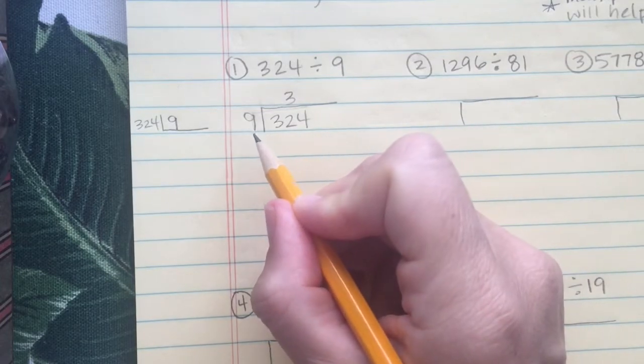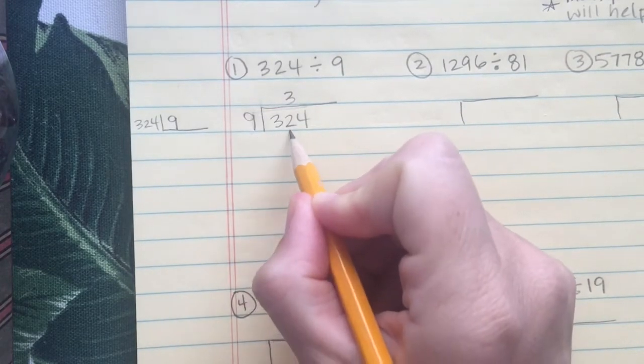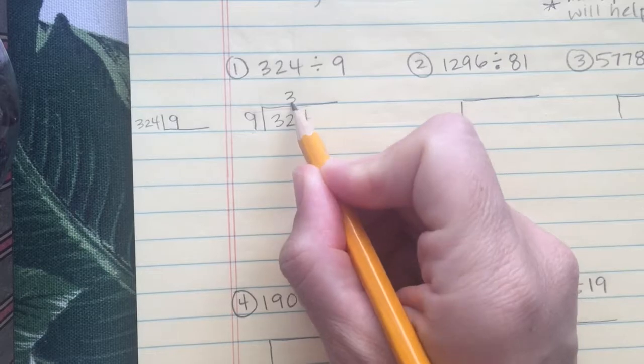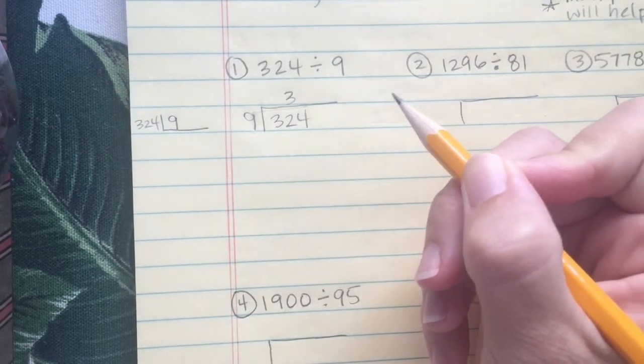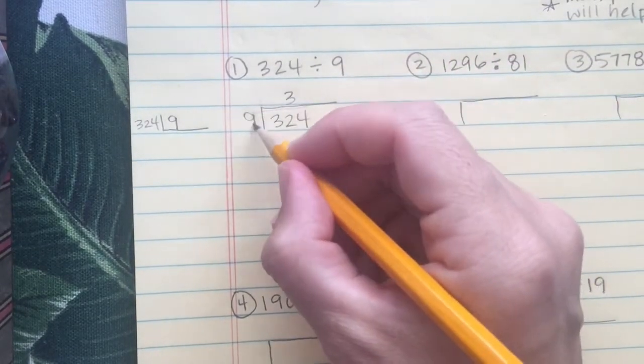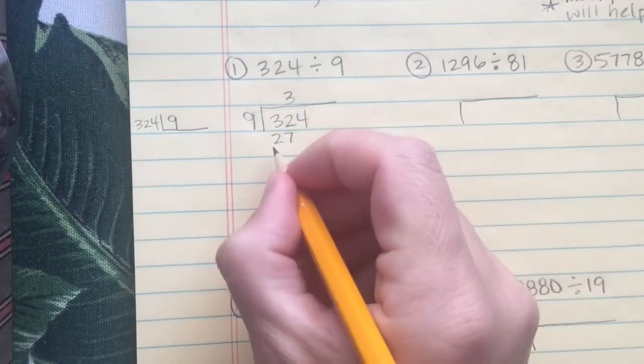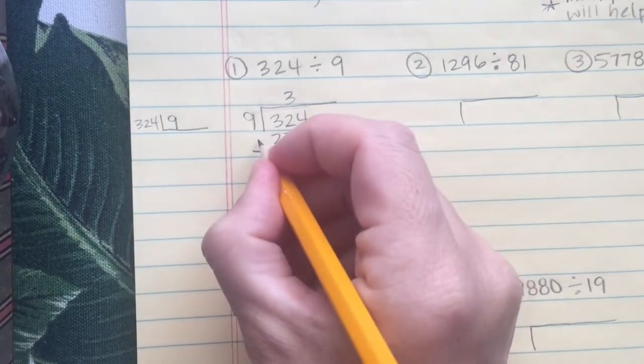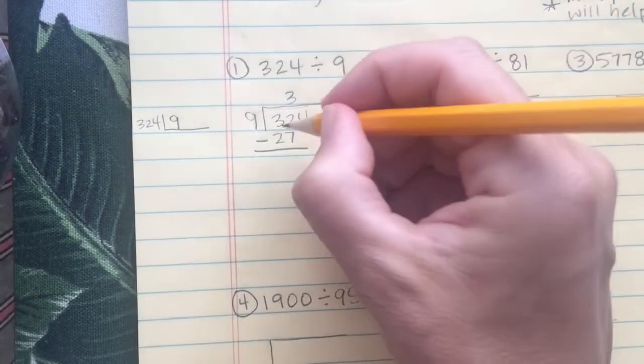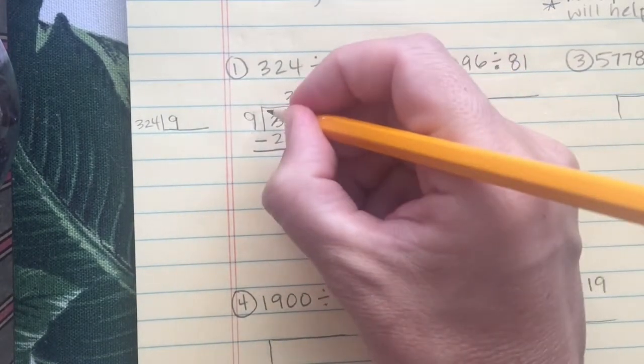The first thing I asked myself is, how many times can 9 go into 32? We said it can go in 3 times. The next thing I'm going to do is multiply 3 times 9, which is 27. Okay, next thing I'm going to do is I'm going to subtract. 2 minus 7, can't do that.